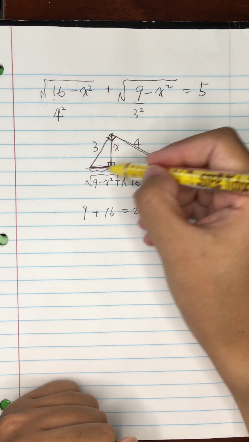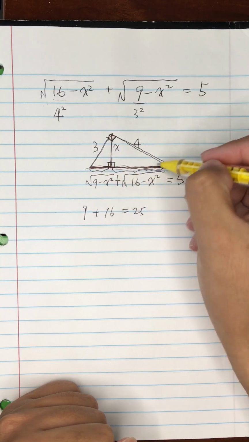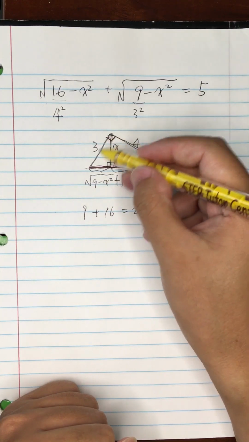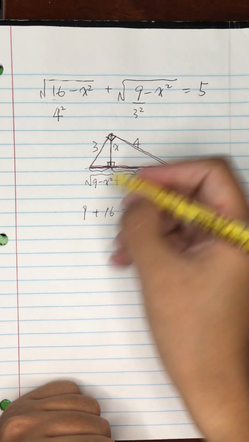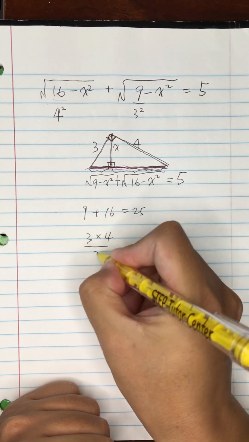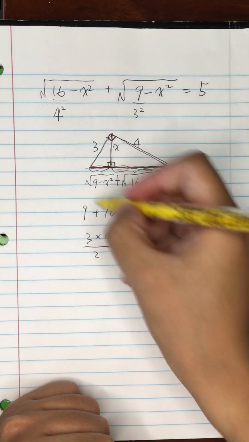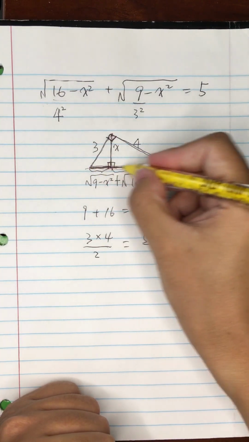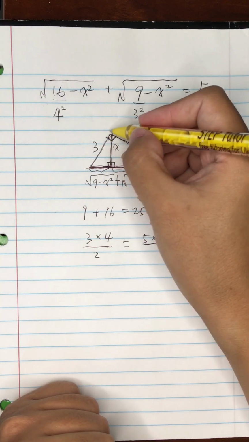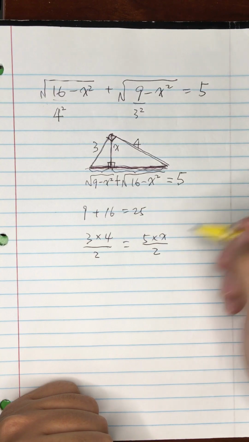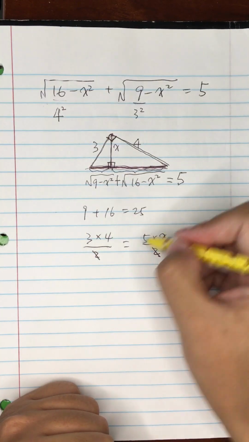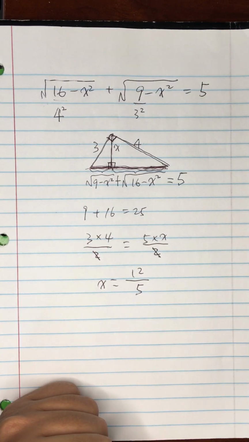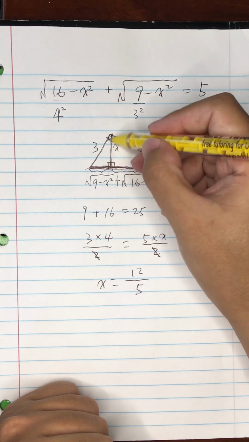So how do we actually find the height if this is the base? The base is 5, and what's going to be the height? What's going to be the area of this right angle triangle? It's going to be 3 times 4 divided by 2. And this area should equal 5 times x divided by 2, with 5 being the base. So if we cancel out the 2, then x is going to equal 12 divided by 5. That's going to be the height.